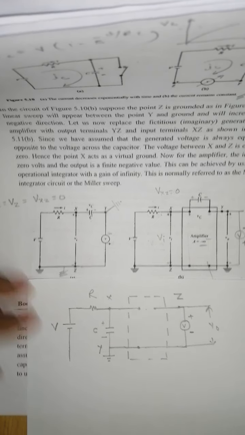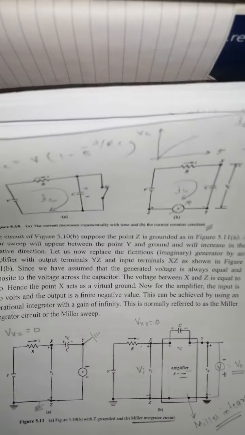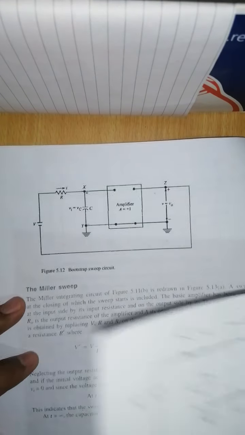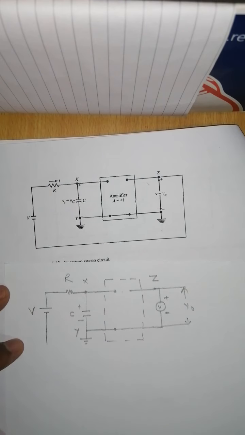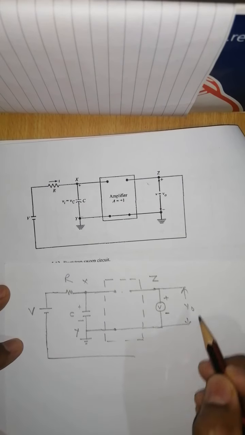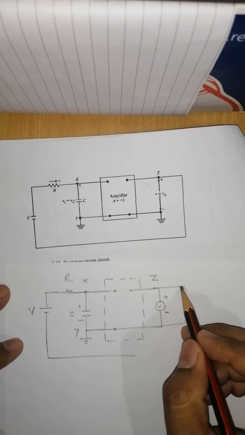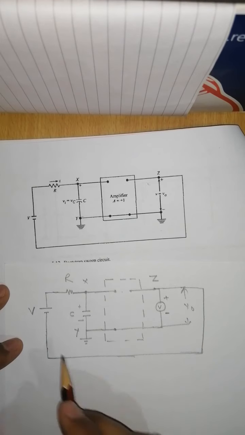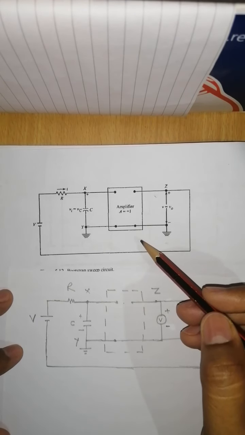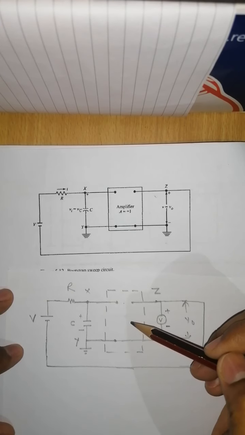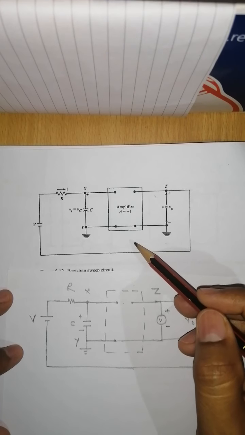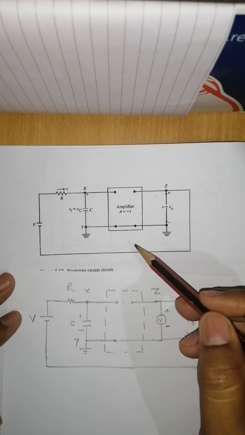Okay, we have plotted this in the PDF also. This is the circuit that is given in the PDF, and this is the circuit we have drawn. Simply, this is the final connection of the circuit, where the Z terminal is connected here. So this is the circuitry that we are giving in the PDF. Here I have plotted for you how this diagram is made by using the basic circuit.